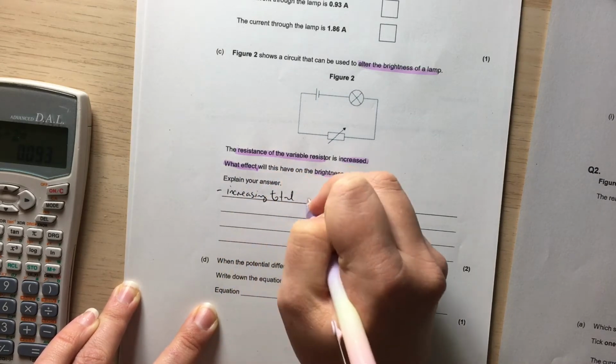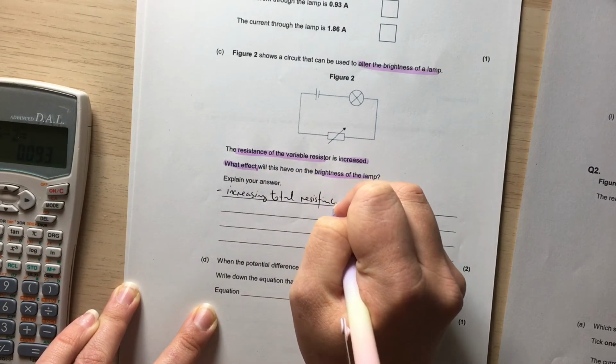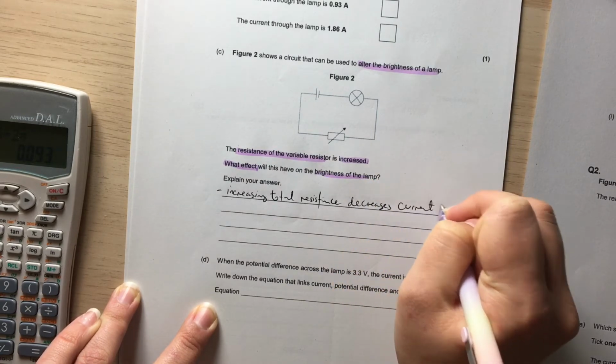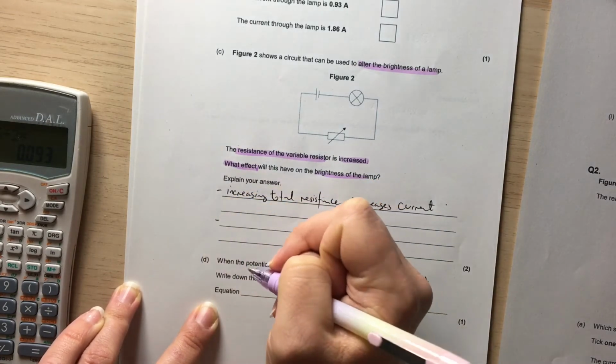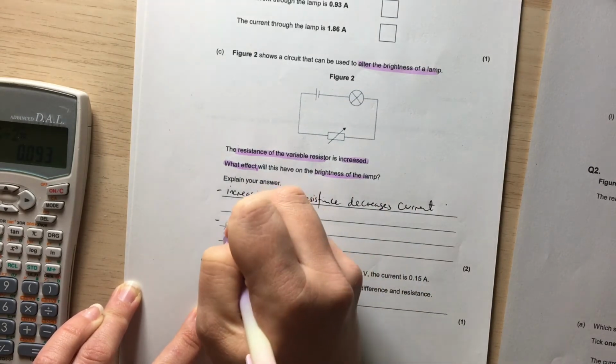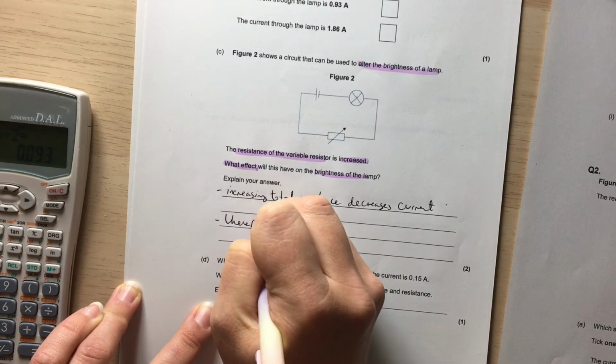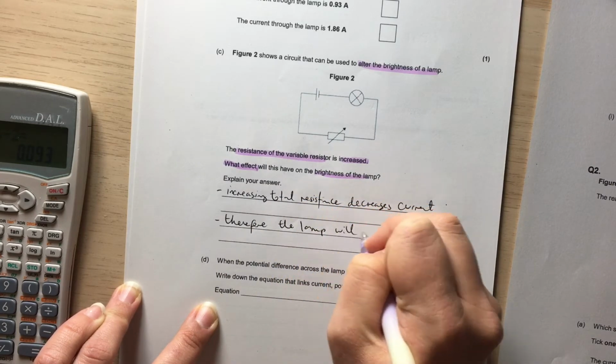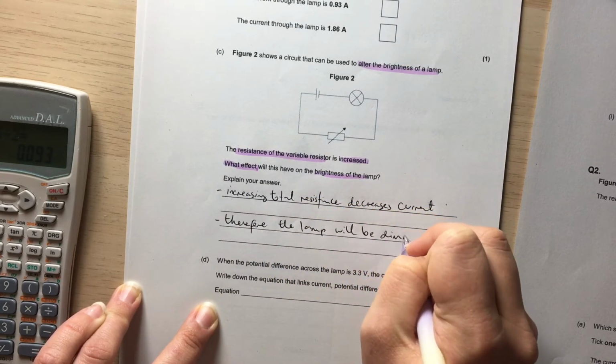So increasing the total resistance decreases the current. And if we decrease the current, the lamp will be dimmer. So therefore, the lamp will be dimmer.